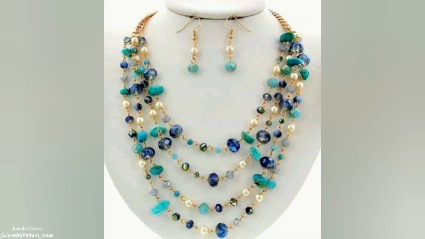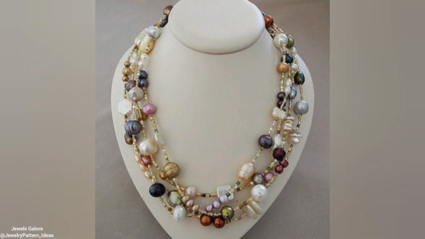Multi-strand necklace with alternating small gold beads, turquoise chips, blue glass beads, and pearls. Uniform spacing creates a balanced, cascading look. Multi-strand necklace featuring large baroque pearls, colorful round pearls, and small seed beads. Asymmetrical placement with clusters of pearls and irregular spacing.